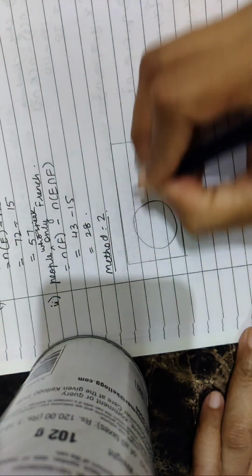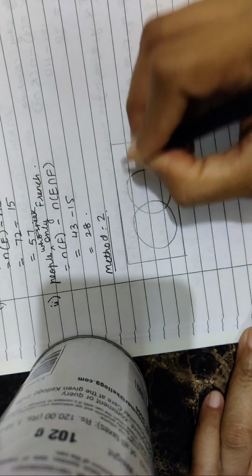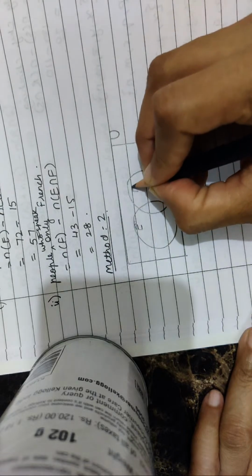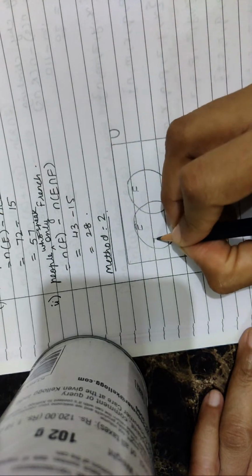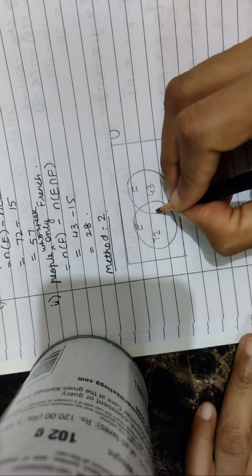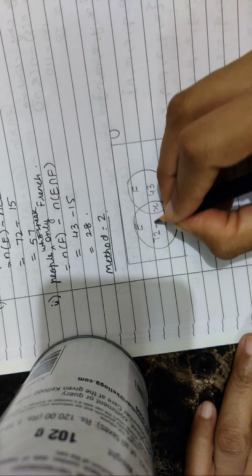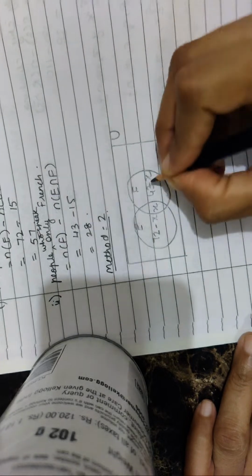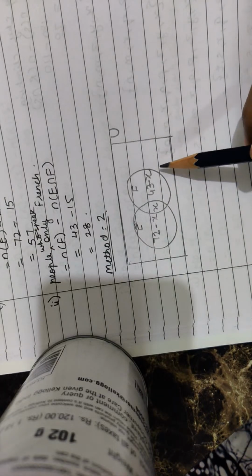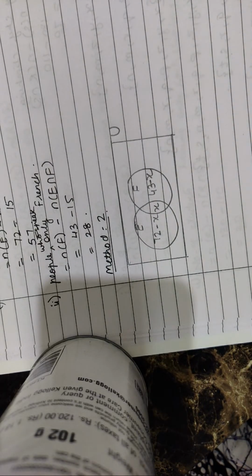So this is the first, this is the second, this is the universal set, people who speak English, people who speak French. This is 72, this is 43. The common part is not given, so we take x, so I have to subtract x from both of these.